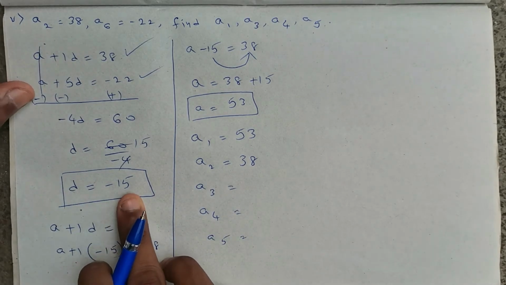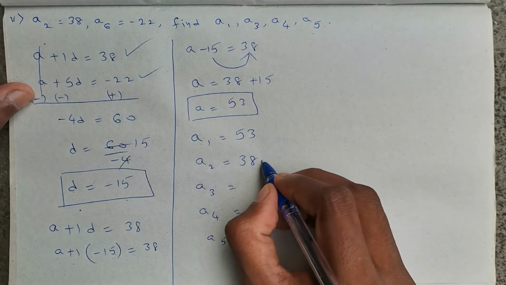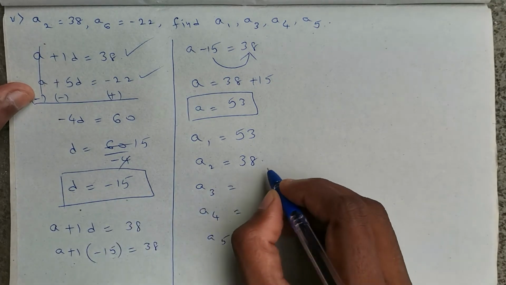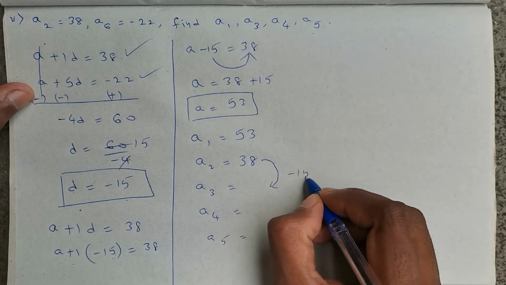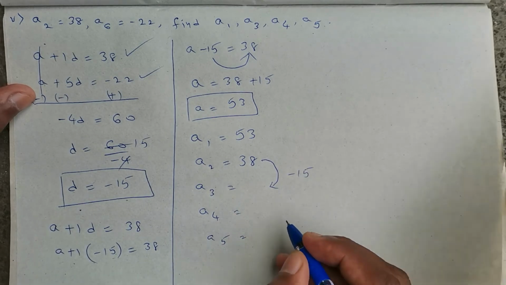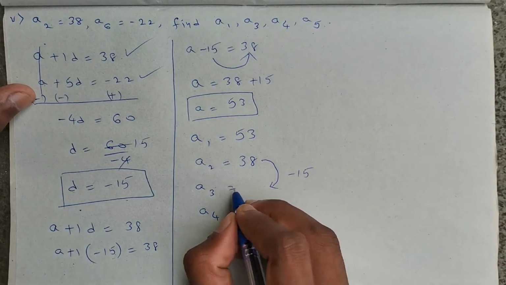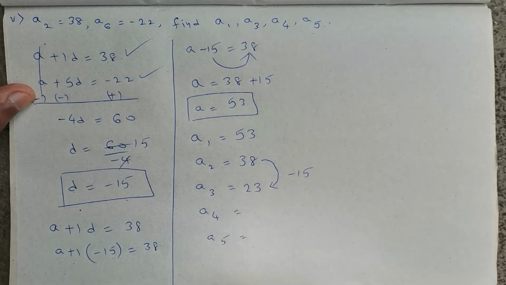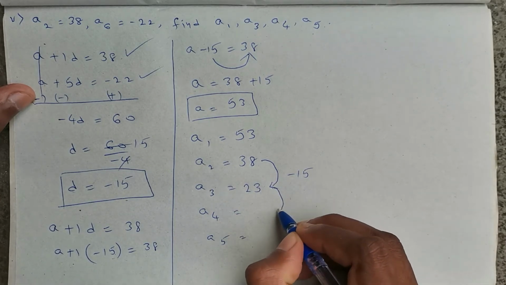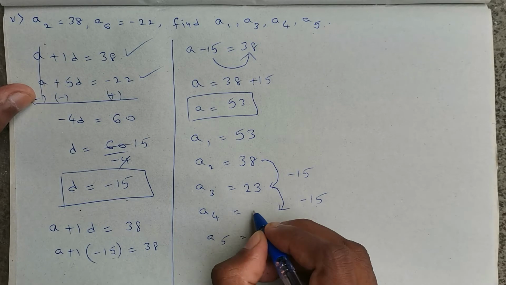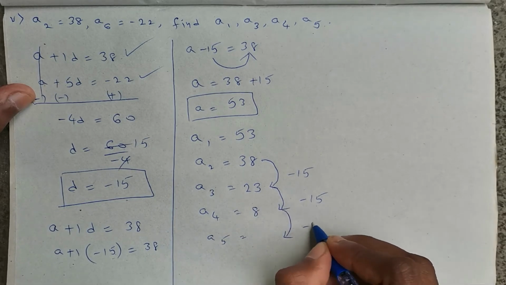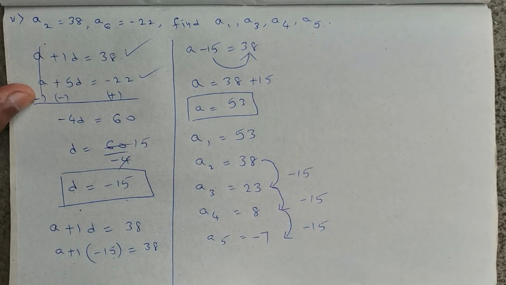Keep on adding the difference. For 38, minus 15: 38 minus 15 is 23. Again 23 minus 15 is 8. 8 minus 15 is minus 7. These are the values which we required.